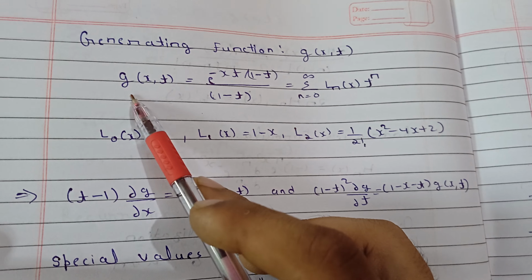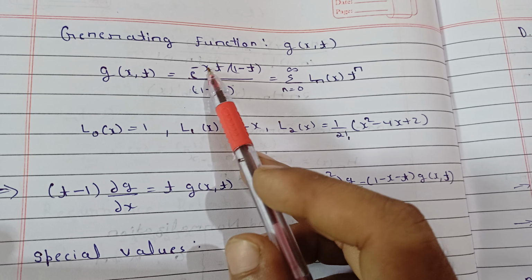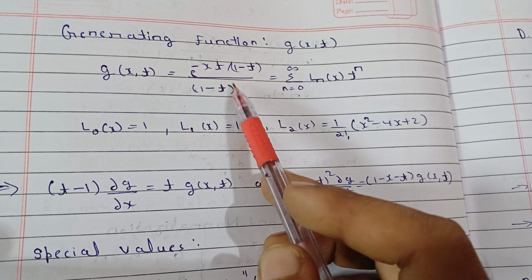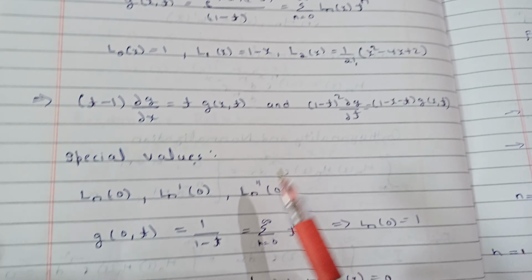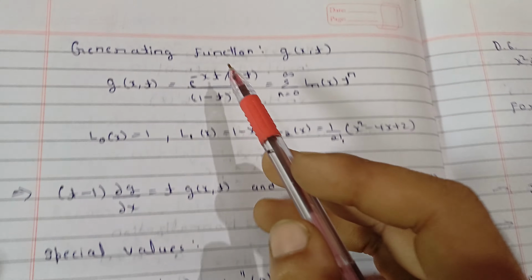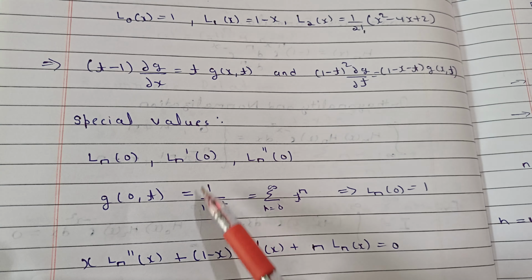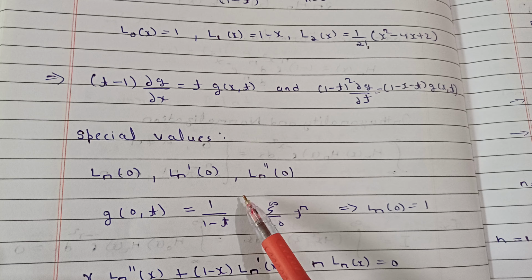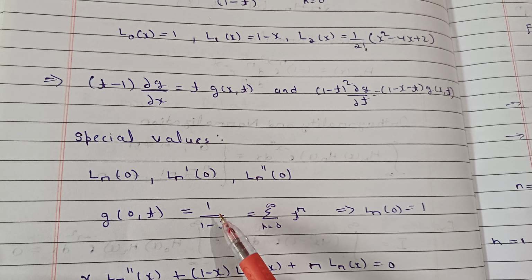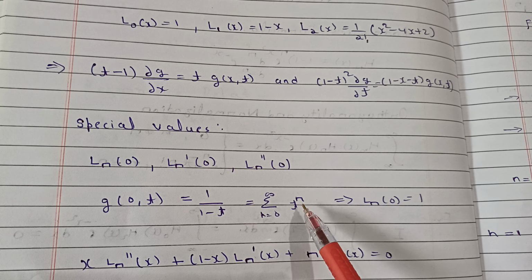Put x equal to 0 here, it will give you 1 here, because x is 0 here, so this complete term will be 1. So 1 upon 1 minus t will be equal to L_n(0) t^n, and if you see here, this will be 1 upon 1 minus t, and this is a geometric series, you know this. This is nothing but 1 plus t plus t square plus t cube plus t to the 4. We already discussed it many times. So this will be t^n.